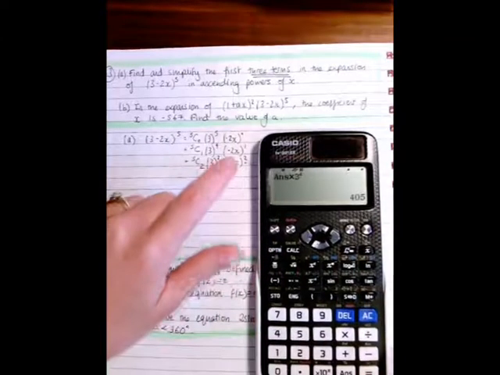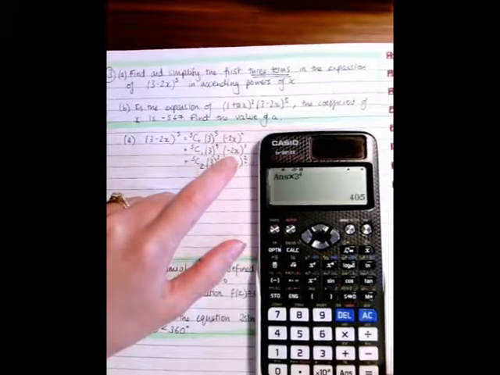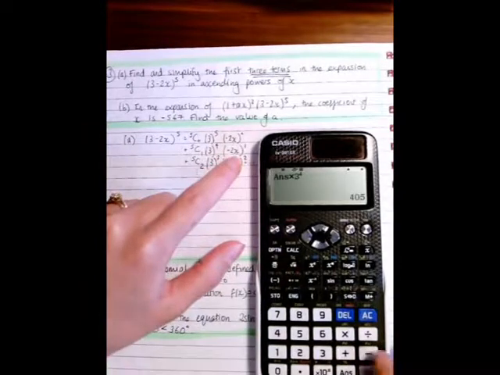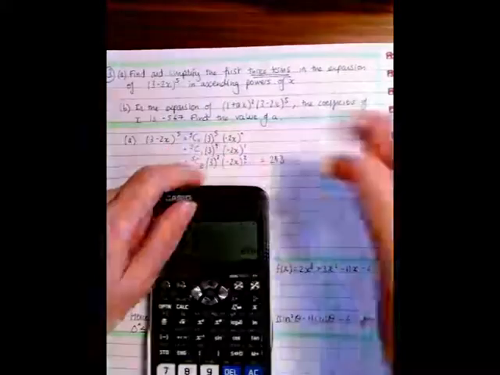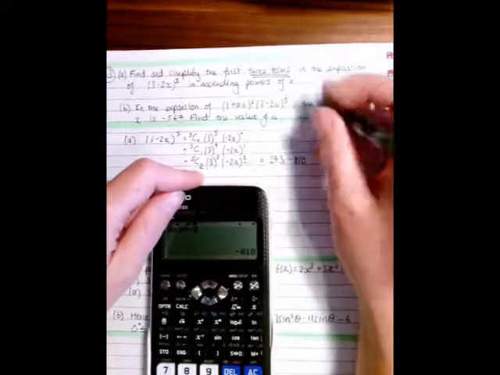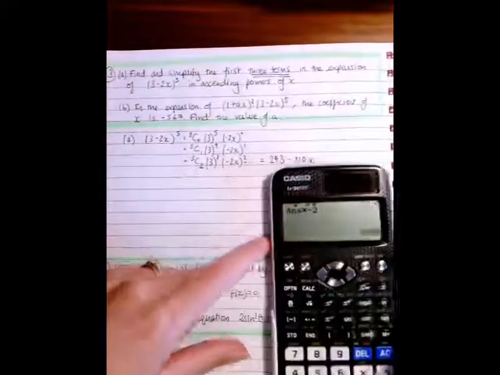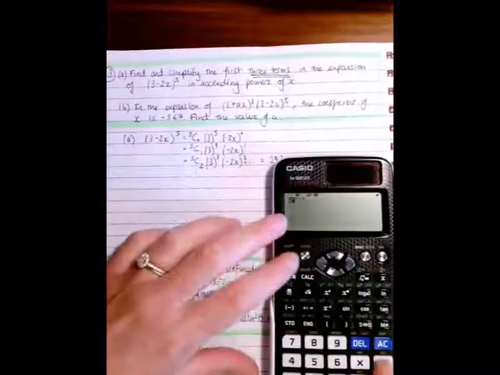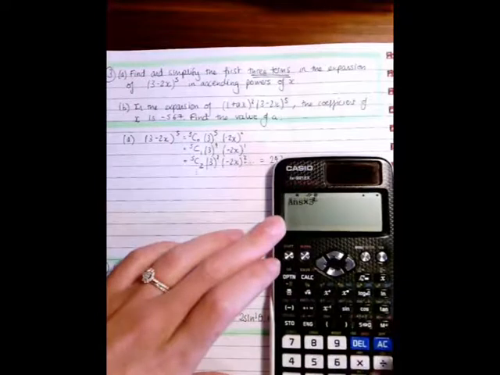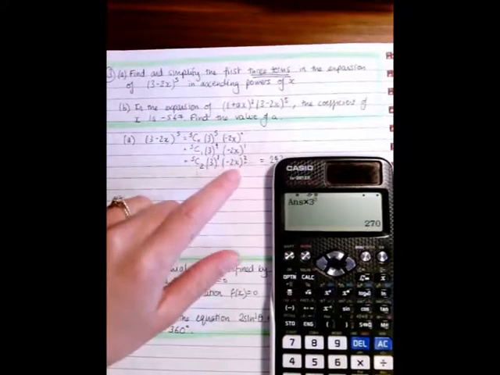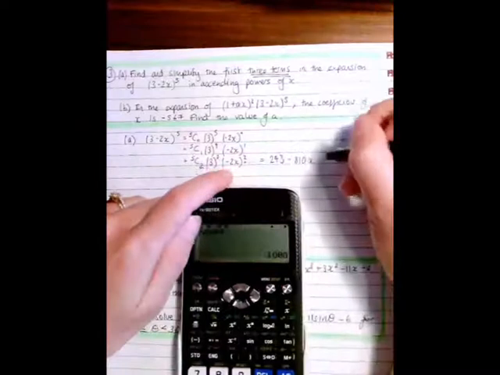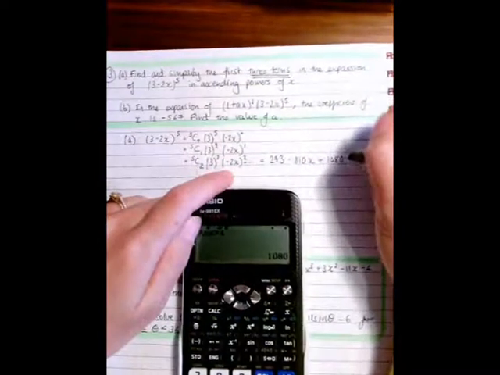And then you'd have to times it by minus 2, because it would just be to the power of 1, which is minus 810x. And then the last one, 5 choose 2 times 3 cubed, and then minus 2x all squared. If you square all of it, it'll become 4x squared, so I need to times it by 4. So plus 1080x squared.